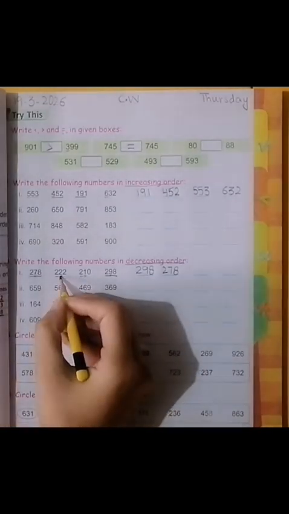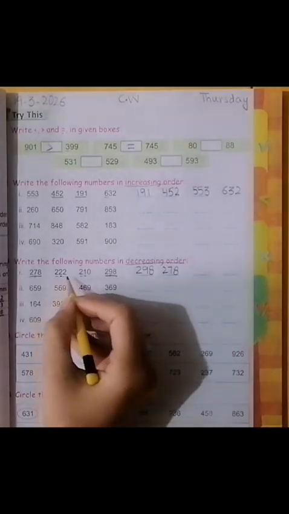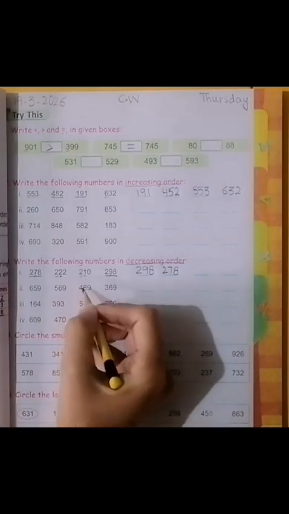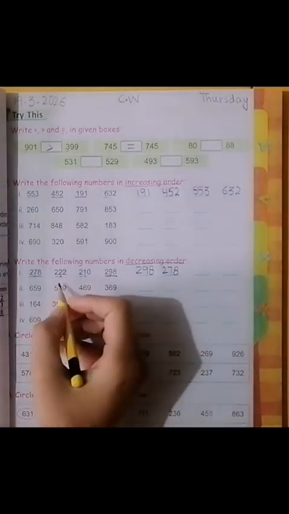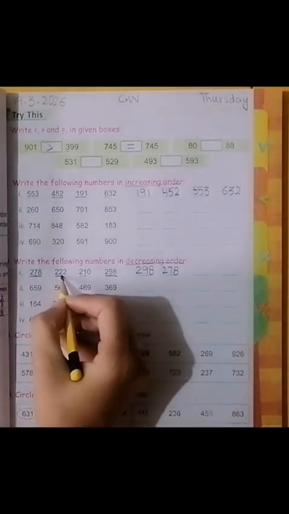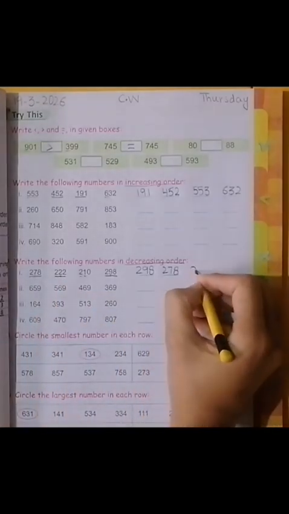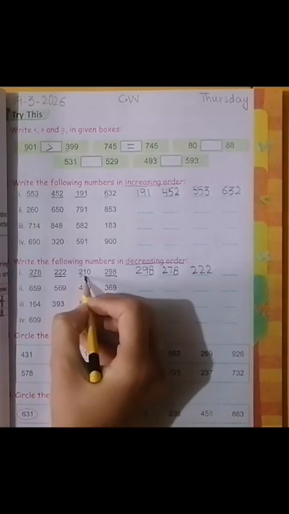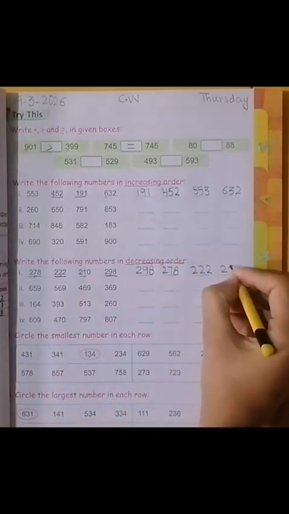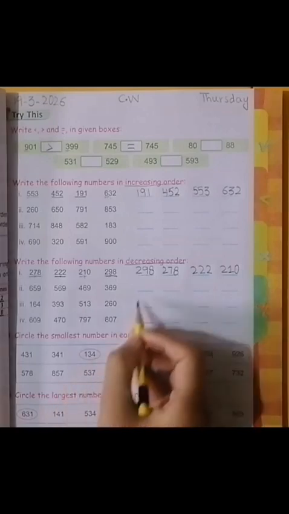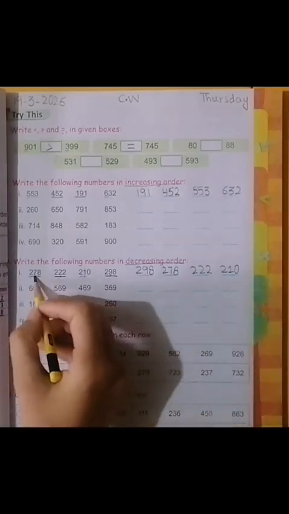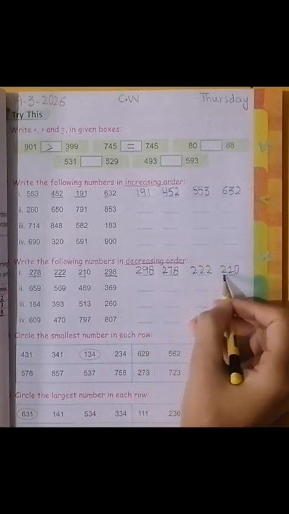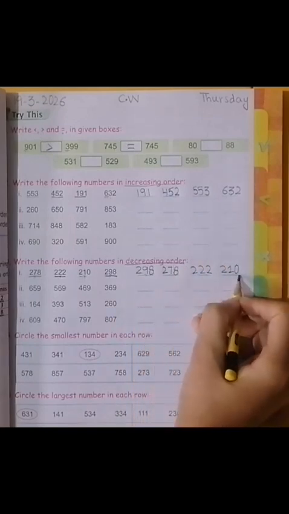Now these both numbers are left. Look at here. It has 2 at the second place or the 10th place, and it has 1 at the 10th place. So can you please tell me if 2 is greater or 1 is greater? Yes, the number 2 is greater, which means that it will come at the third place. So we will write 222 here, okay? And this one is left, so it will come at the end of these numbers. So this is the decreasing order of these 4 numbers. First we write the largest number, then the smaller, and at the end the smallest among all 4 numbers, okay?